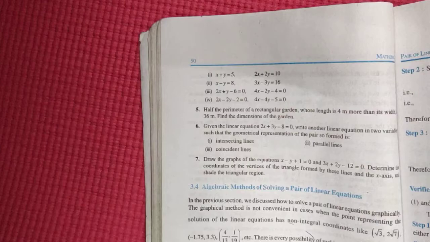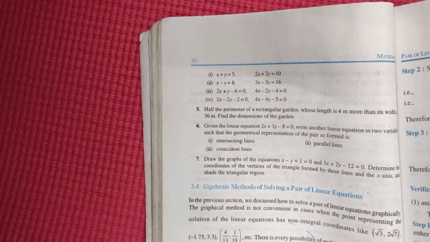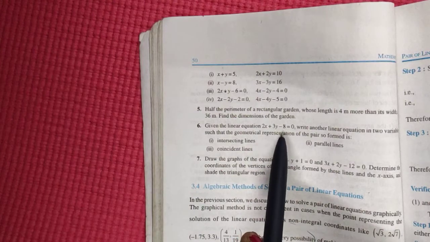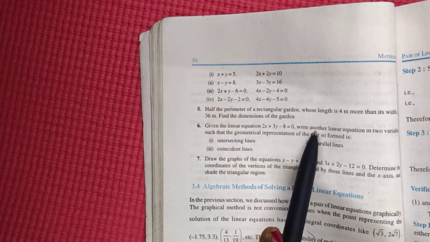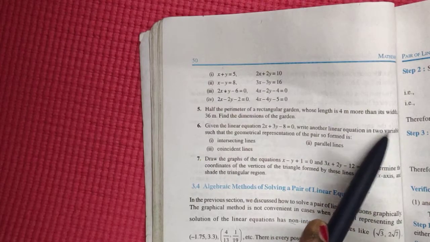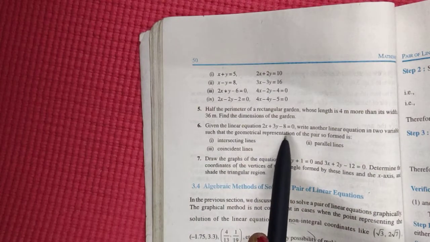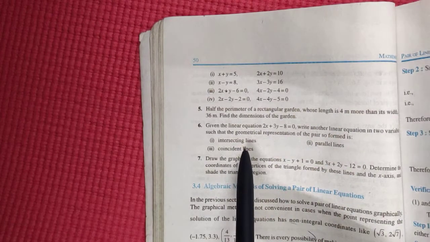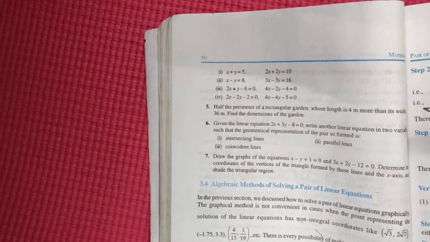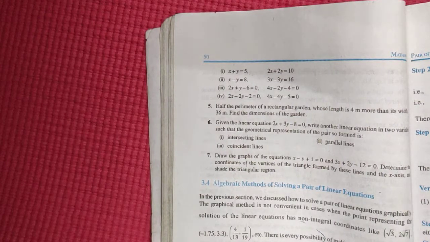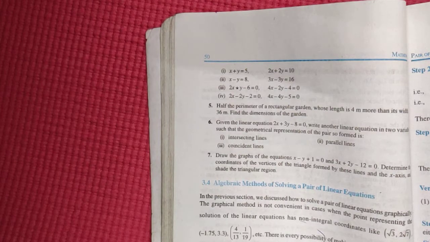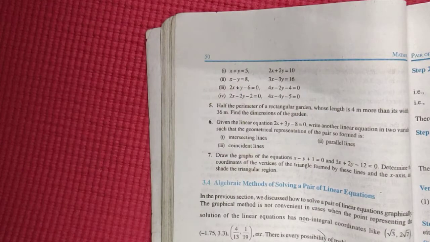So let us start with question number 6 of exercise 3.2. The question is, given the linear equation 2x plus 3y minus 8 equals 0, write another linear equation in two variables such that the geometrical representation of the pair so formed is intersecting lines. So one linear equation is given. We have to write down another linear equation to make it a pair of linear equations, so that when we draw it geometrically, we get intersecting lines. So let us do that.